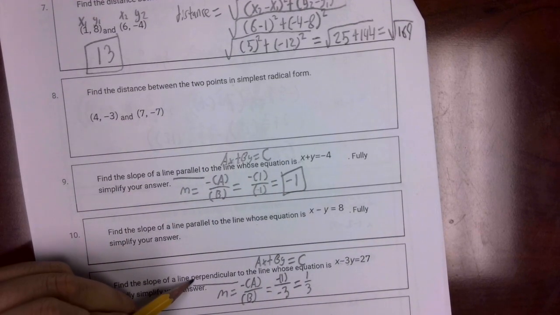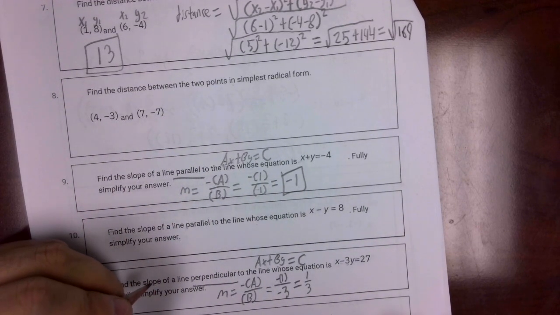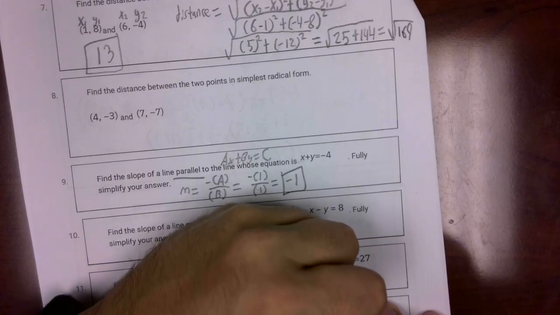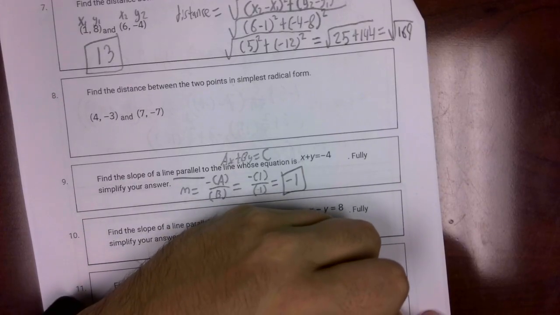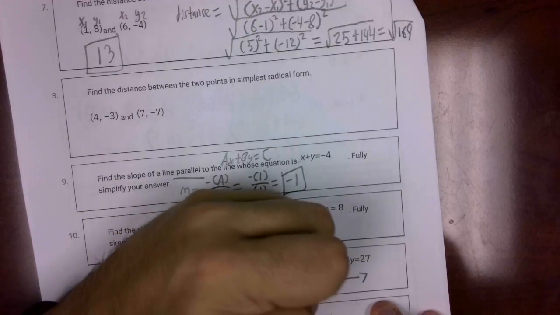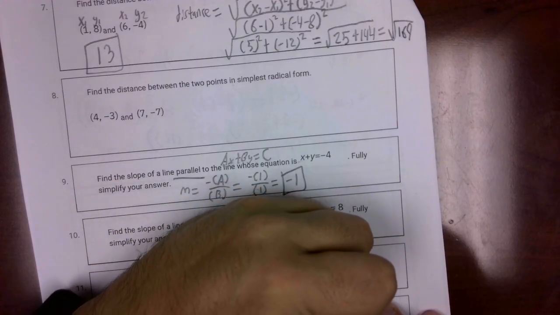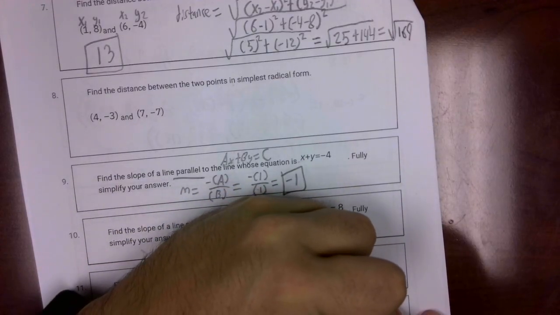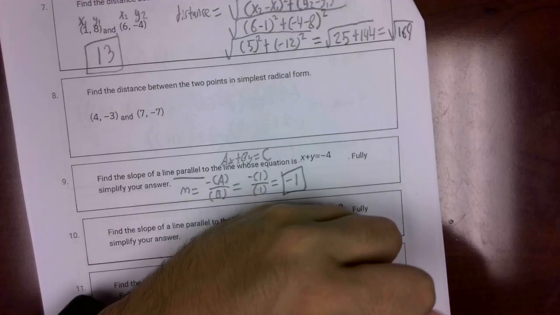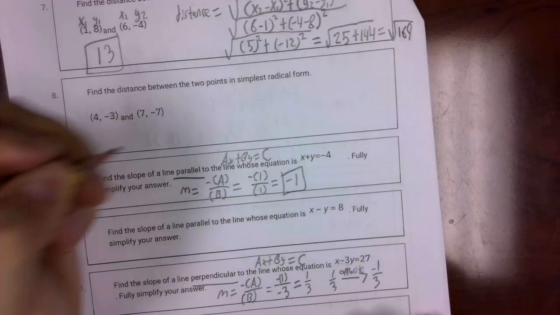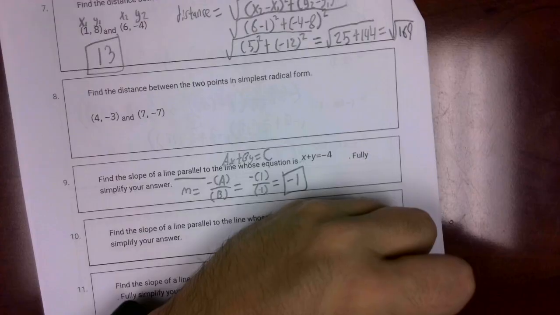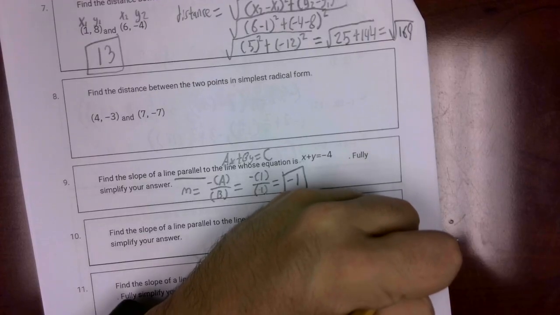But because it's perpendicular, we're going to do something called the opposite reciprocal. So 1/3. What's the opposite of 1/3? Positive 1/3 turns to negative 1/3. Okay? And then we do something called the reciprocal.